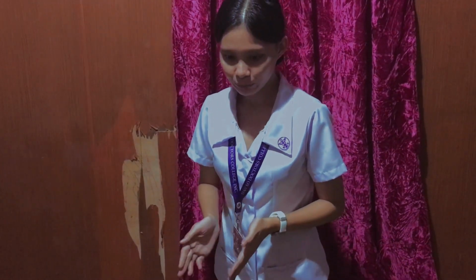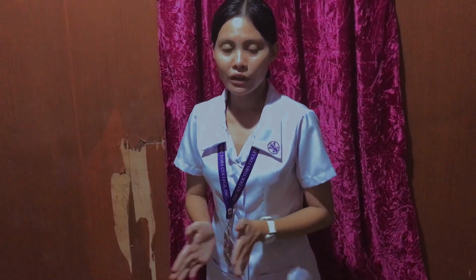So right now we're going to pause and look for a sign of circulation. So after that, we're going to position the patient into the recovery position.